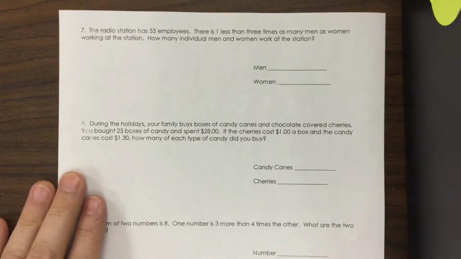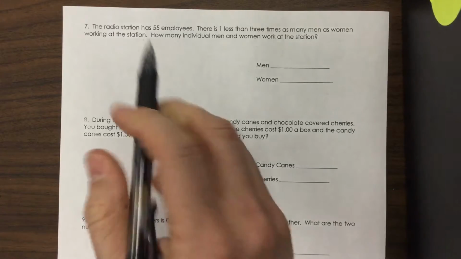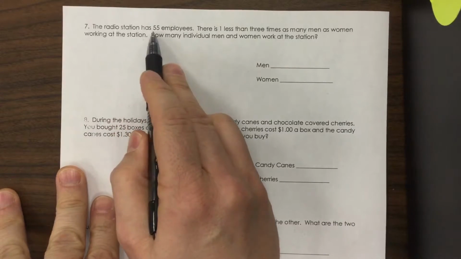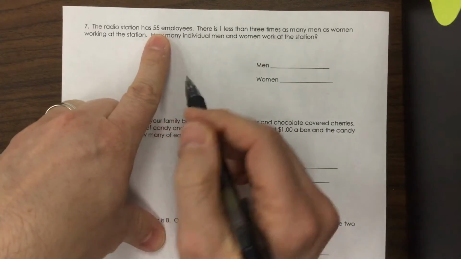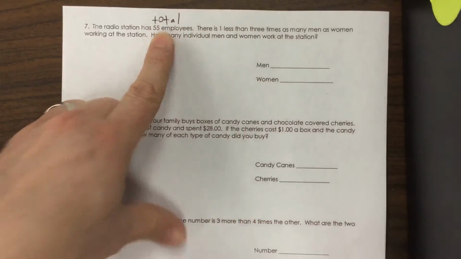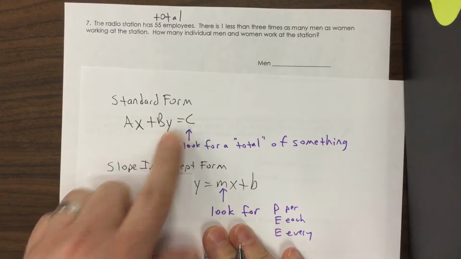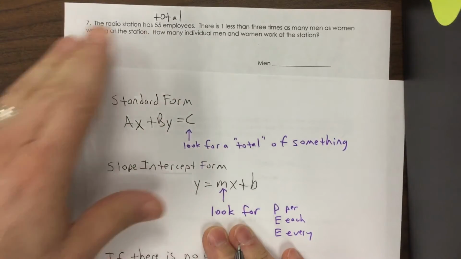Number 7. I think number 7 is one of the trickiest ones on the whole assignment, honestly. Now, one equation is not tricky. It's pretty easy. We'll do that one first. The radio station has 55 employees. That is a total right out of the starting gate. It's a total of something. So I'm already thinking, oh, this might be a standard form. I have a total number of employees.